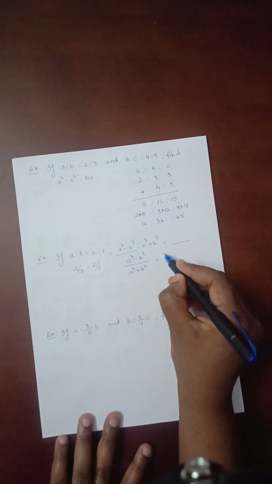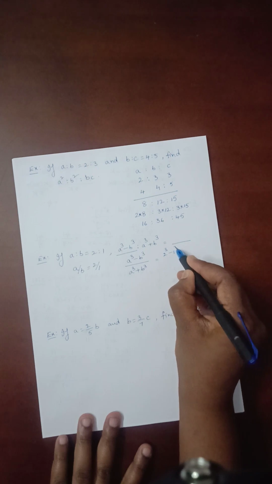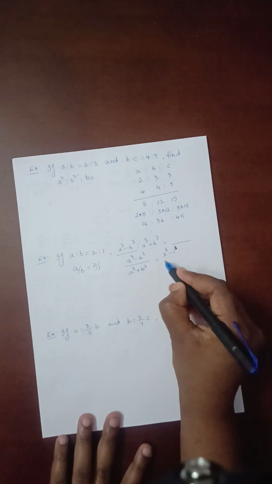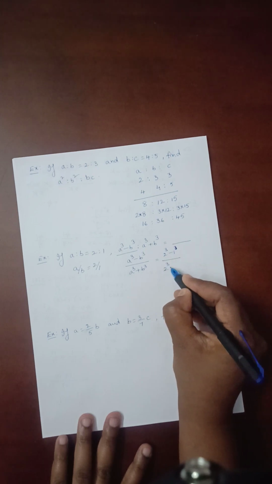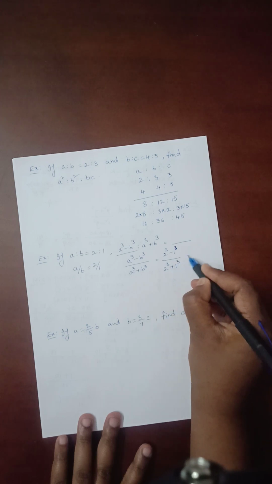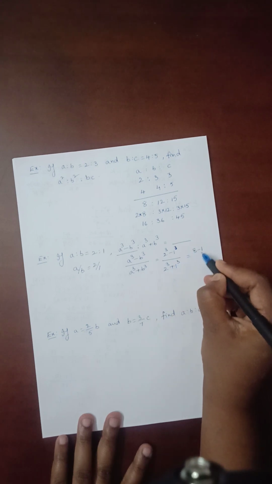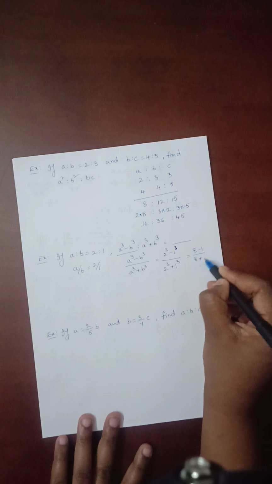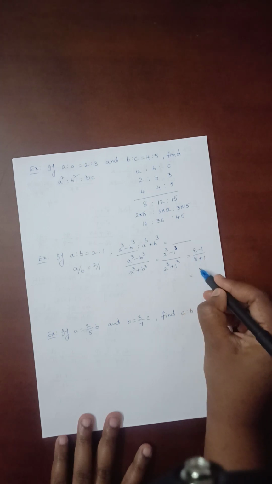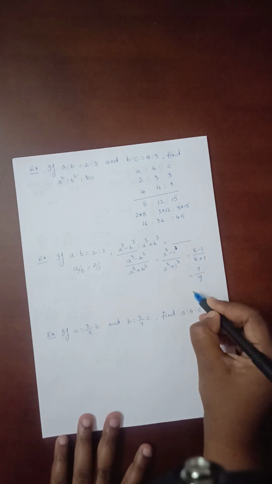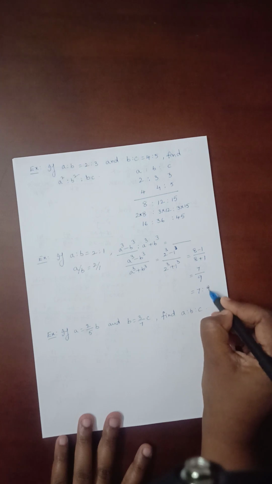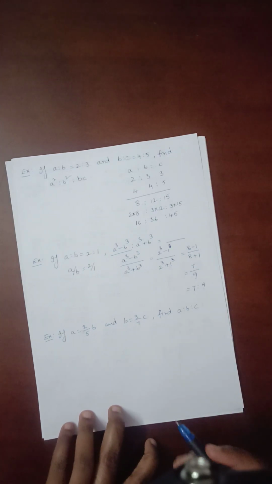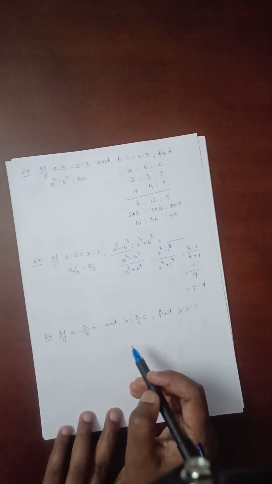So what is A? 2 cube minus 1 cube by 2 cube plus 1 cube. 8 minus 1 by 8 plus 1. So this is 7 by 9, means 7 is to 9. So answer is 7 is to 9.